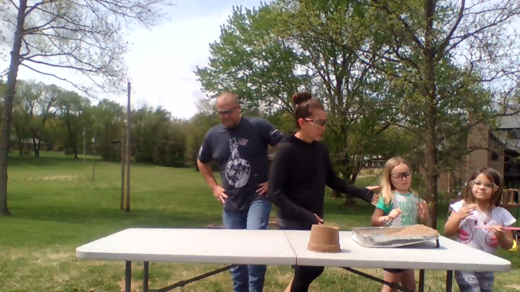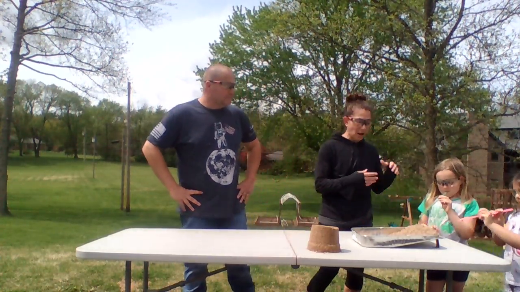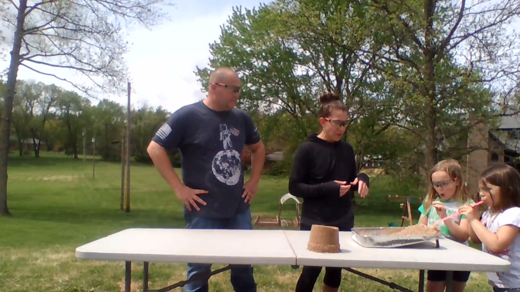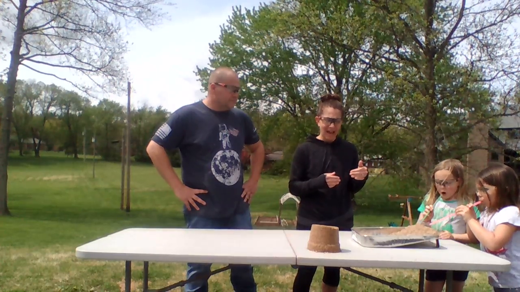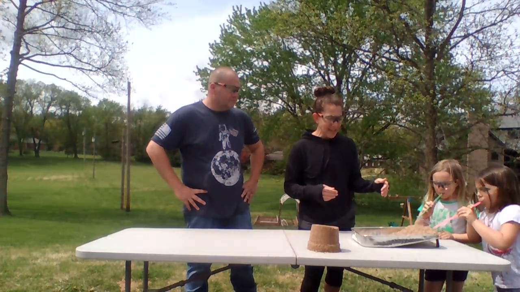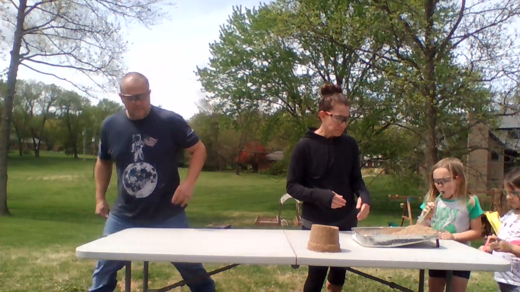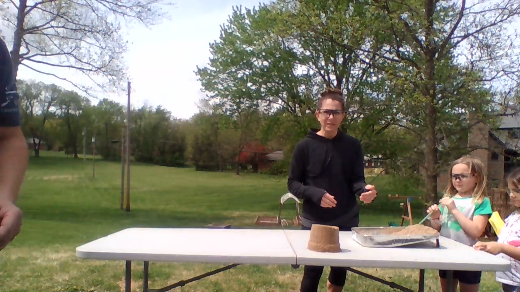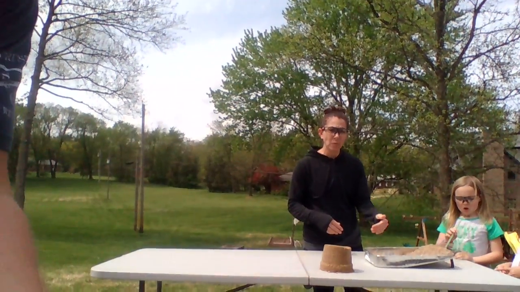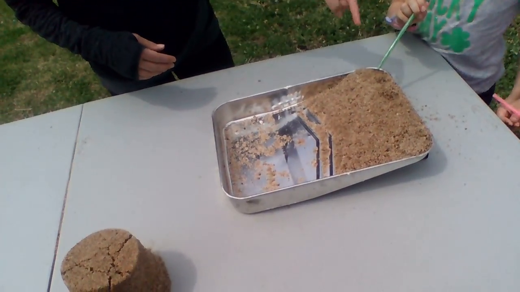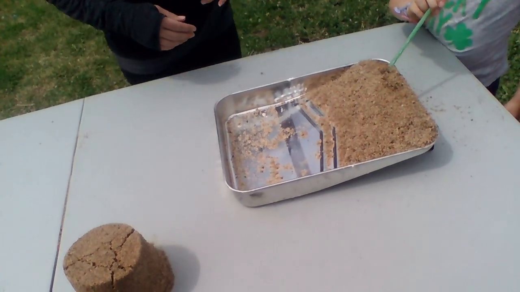What they're going to do is blow on the sand, which is kind of like the wind. And the wind is going to break down that sand. As it's breaking down the sand, you can see that it is moving down the paint tray. And as it's moving down the paint tray, which is the erosion part, the erosion is the part of it moving down. The weathering is the part of it breaking down.